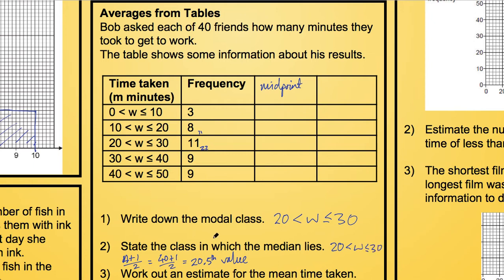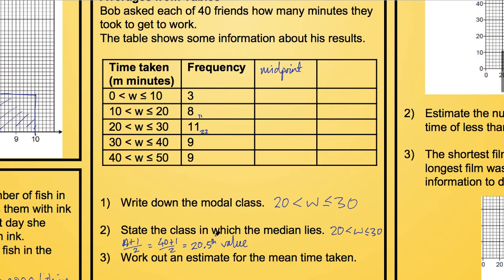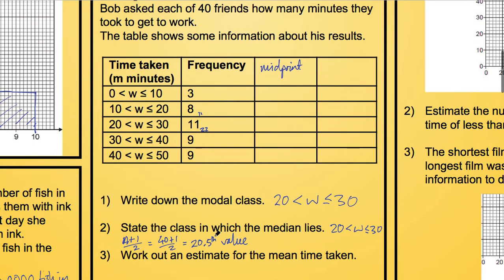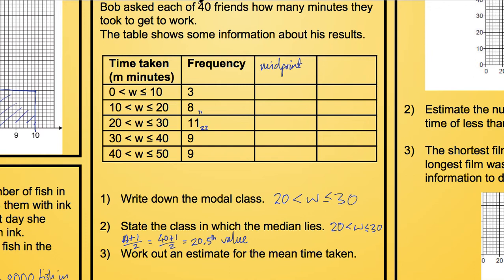Work out an estimate for the mean time taken. This is what I was talking about at the start. I kind of went ahead of myself. We've got 40 friends. The mean is therefore going to be something over 40. To find the mean, dividing each by 40. We need to estimate, so we find the midpoint of each group. We don't know these 3 people, whether they took 0 minutes or 10 minutes or somewhere in between. So we estimate that they took 5, that this lot took 15, this lot took 25. So we just find the midpoint of each class and use that.